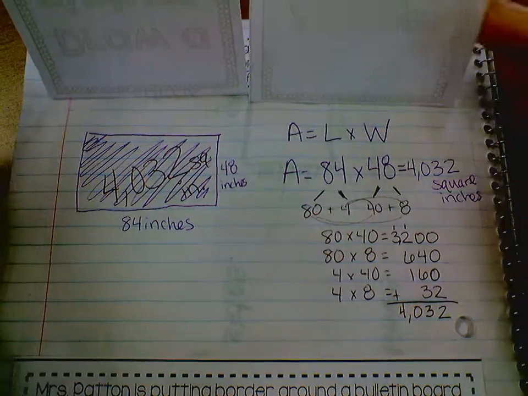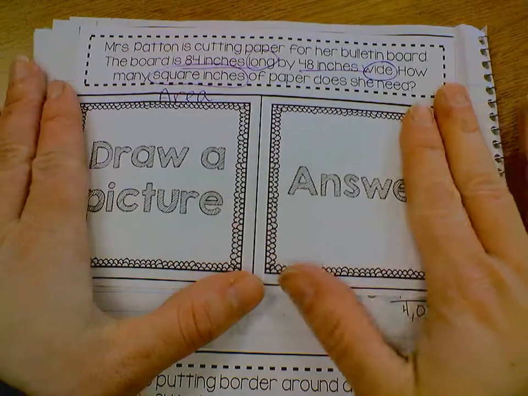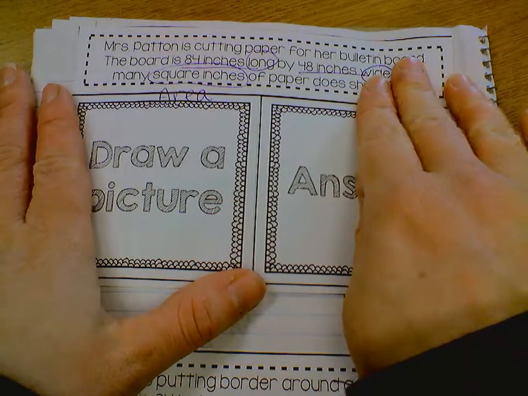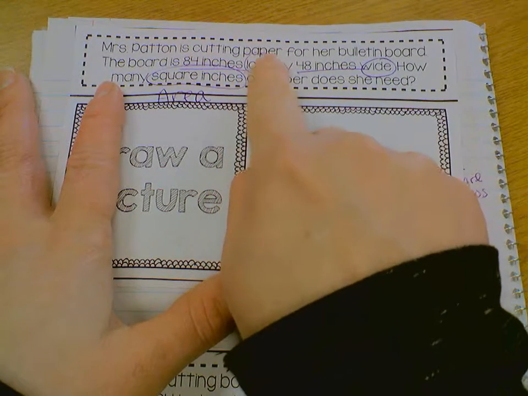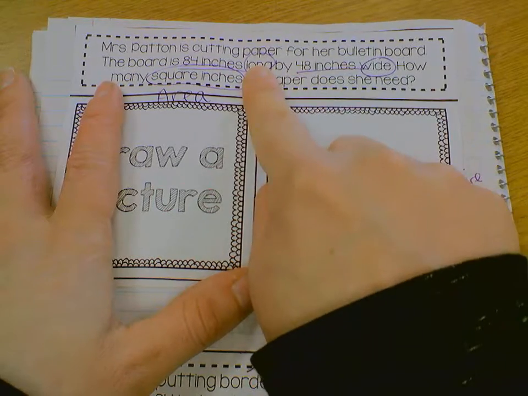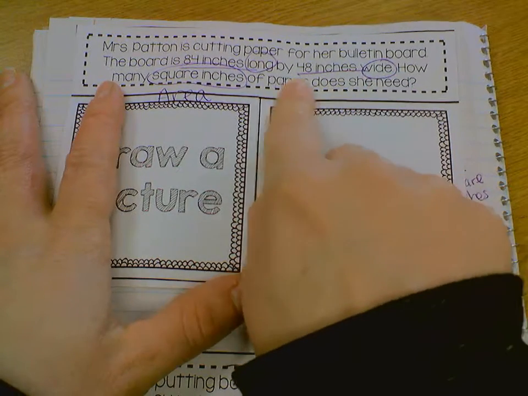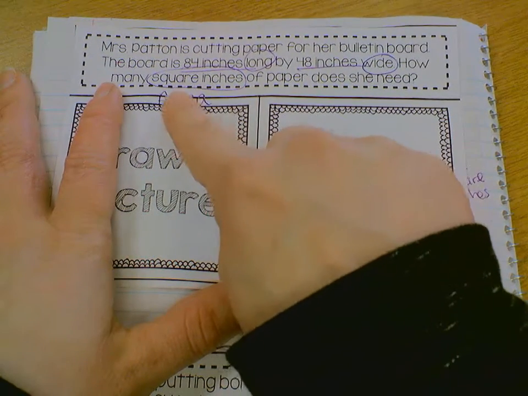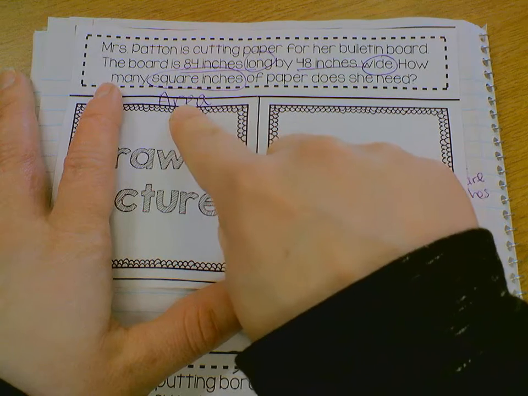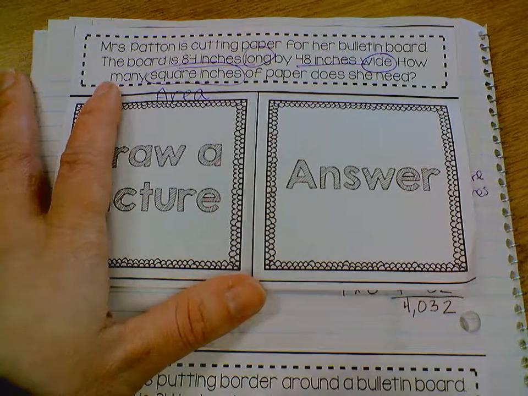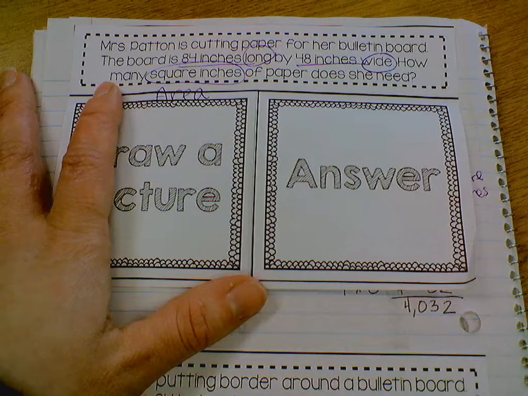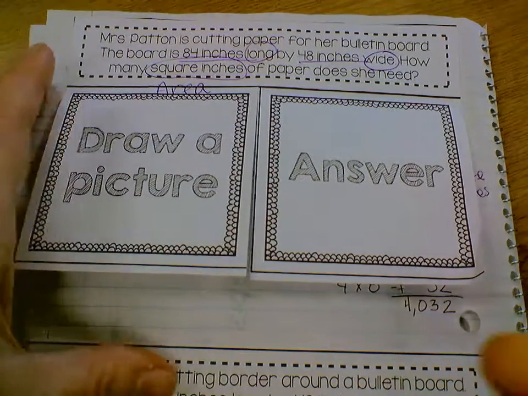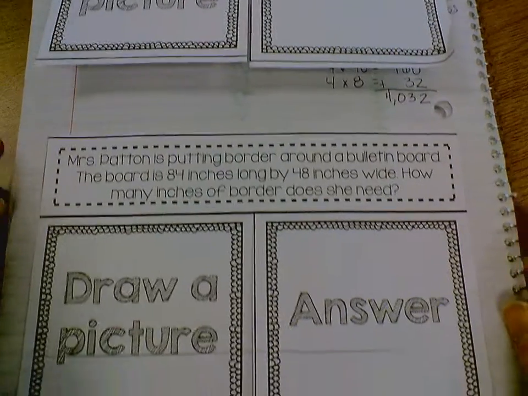Okay, so as you can see, the flaps go back down. I have my word problem up here. I underlined my key numbers, circled my key words like long meant length, wide meant width. Square inches told me that I'm doing area. Okay? All right, I'm going to go ahead and get you started on this bottom one because it's probably going to be a perimeter and with some key words. That's the whole point of the video, is to teach you, get ready for tomorrow.